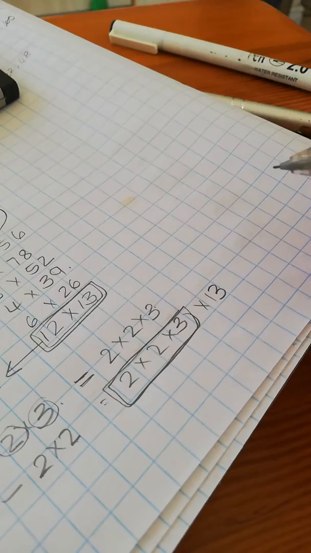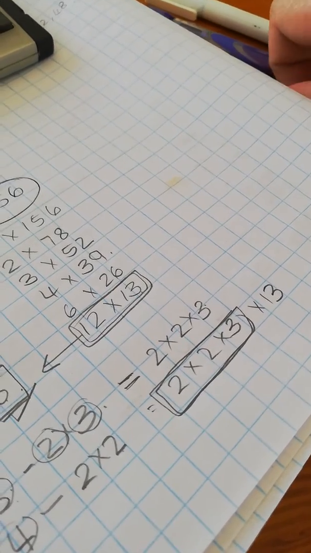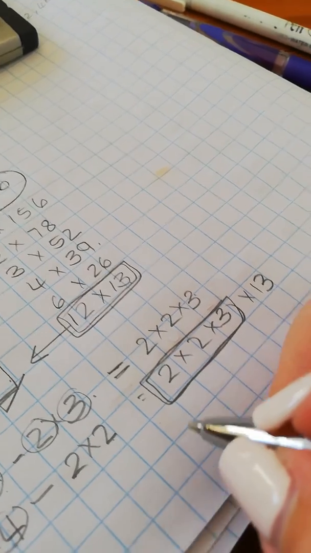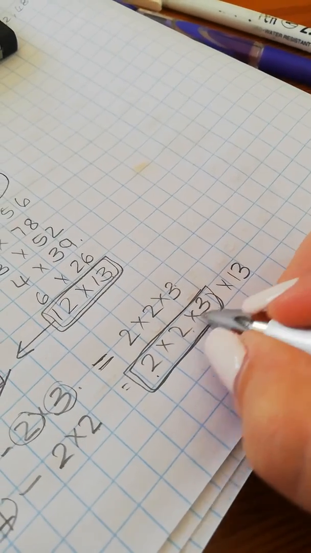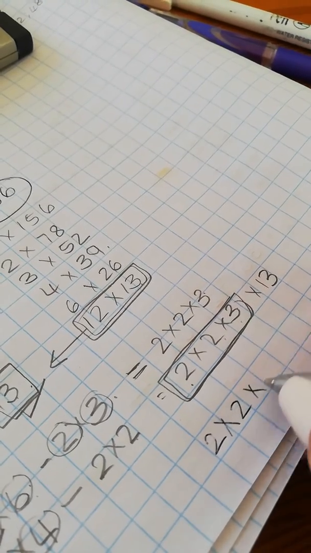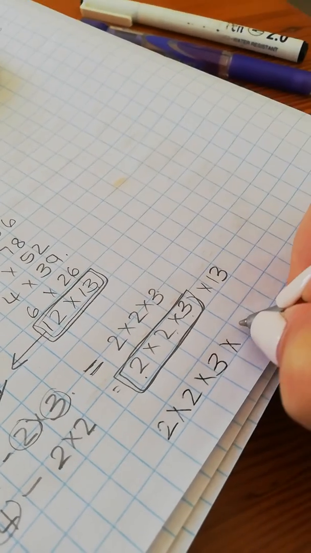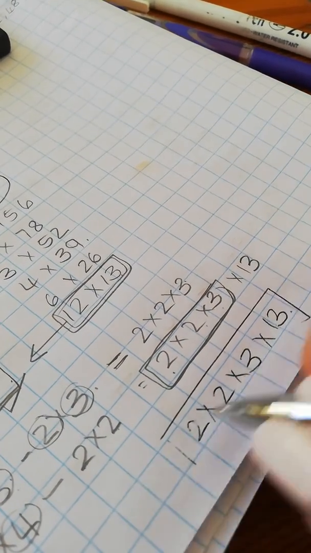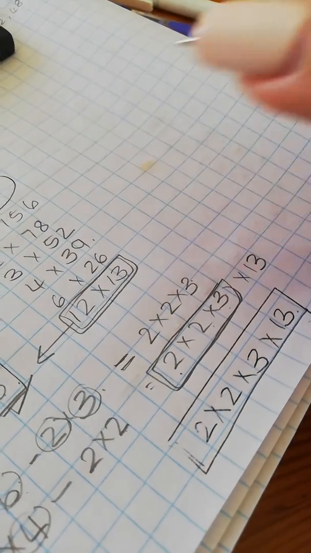So my final answer to show you my prime factorization would be 2 times 2 times 3 times 13. Those are my prime factors that create 156.